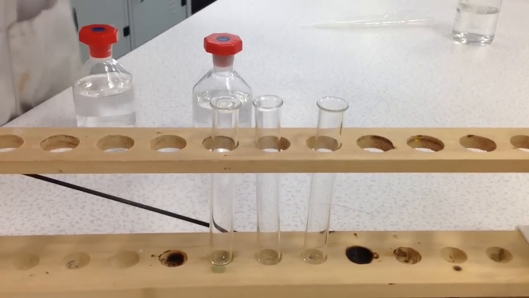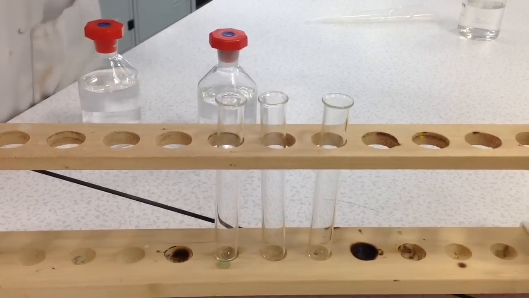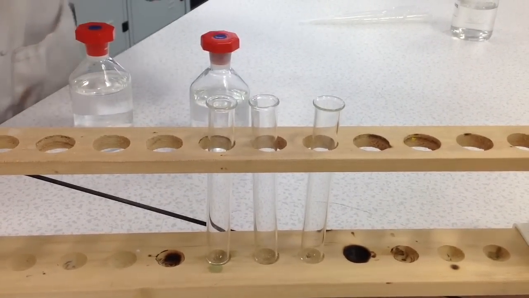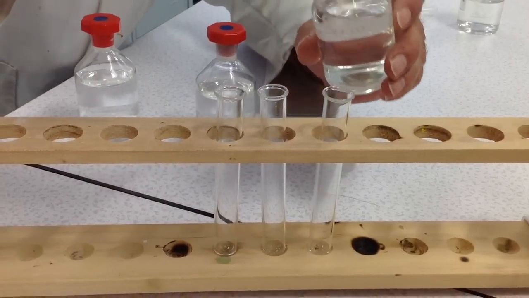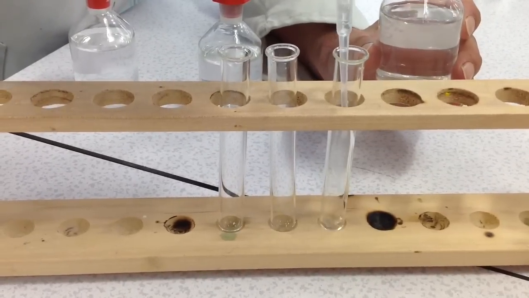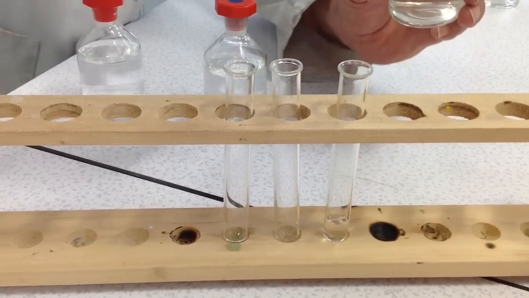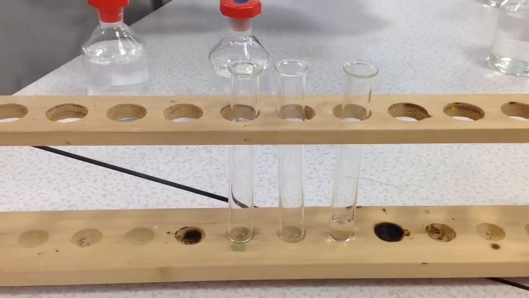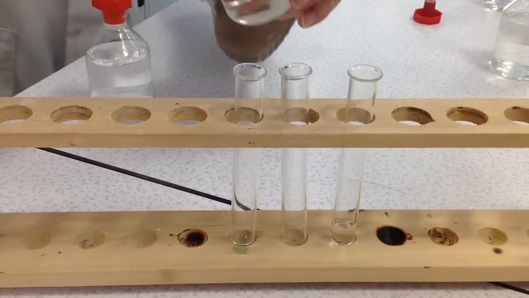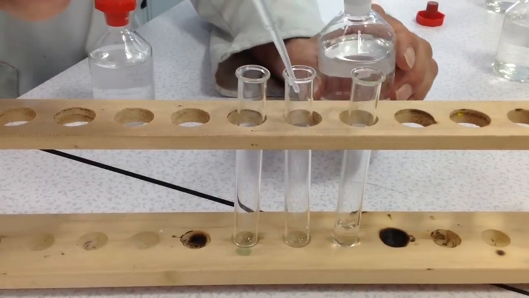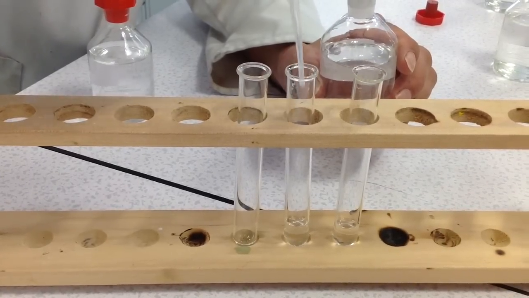Hello again. Next we're going to show you 3 tests to distinguish between the chloride, bromide and iodide ions. First I'm going to add some sodium chloride to that tube. Next some potassium bromide to the next tube.